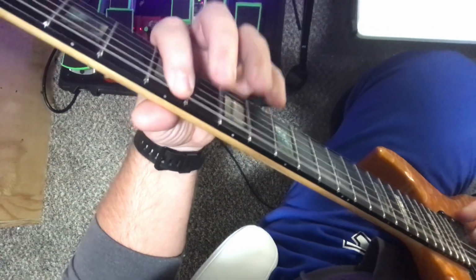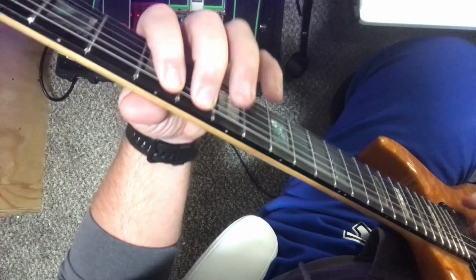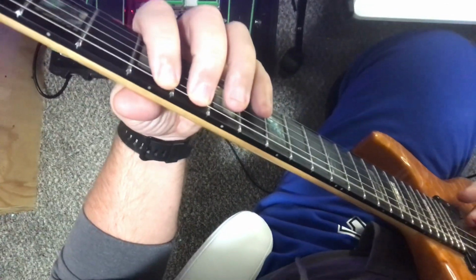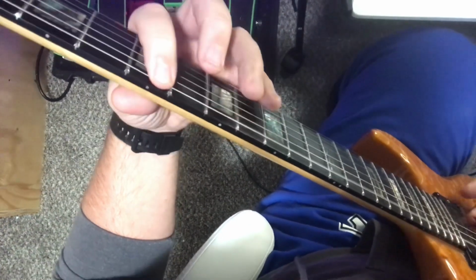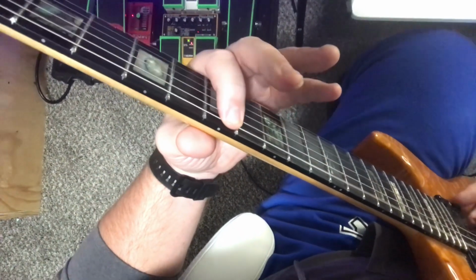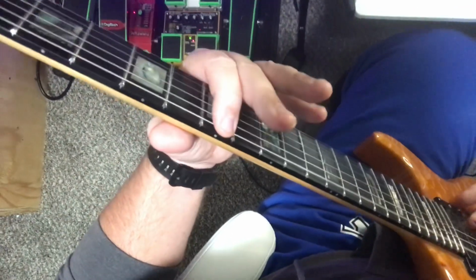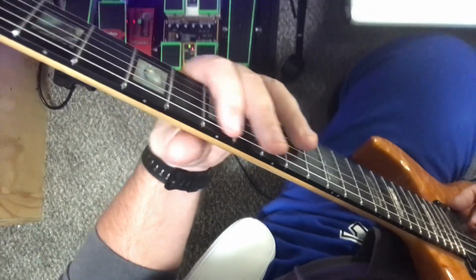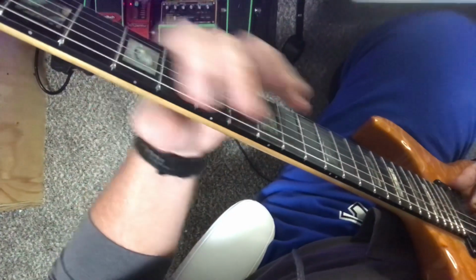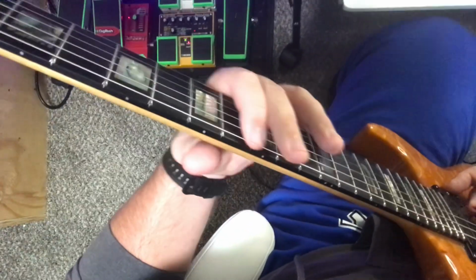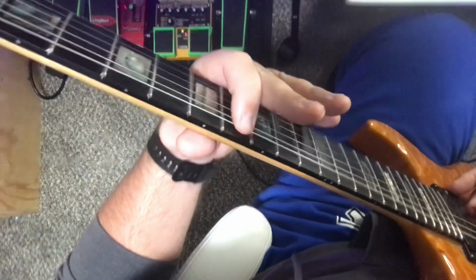If you go a half step up from the 1, that's called a minor second. So you think of the major second here. If you take a major second and drop it 1 fret, it's called a minor second. If we go to a major third and drop it a fret, that's called a minor third.